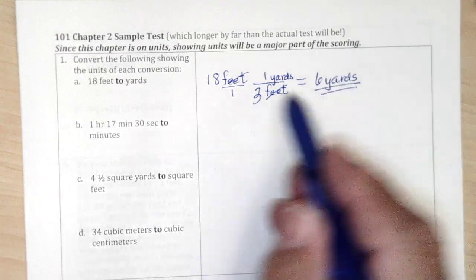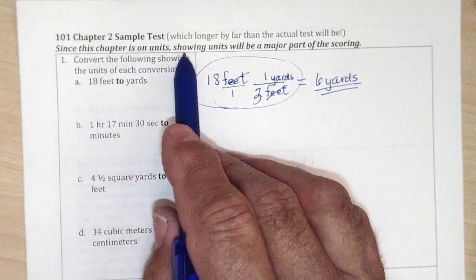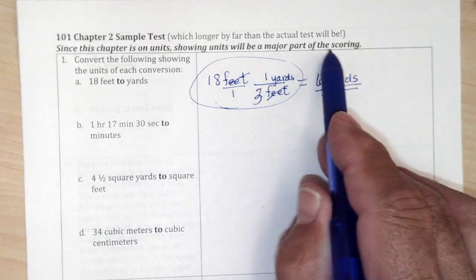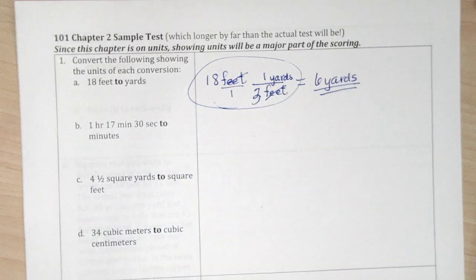And I want to see the conversions. Showing units is a major part of the scoring. So you got to show how this works, not just say, oh, it's 6 yards.